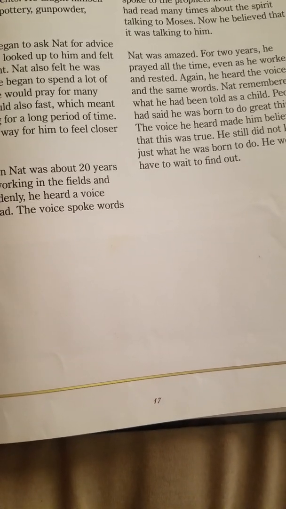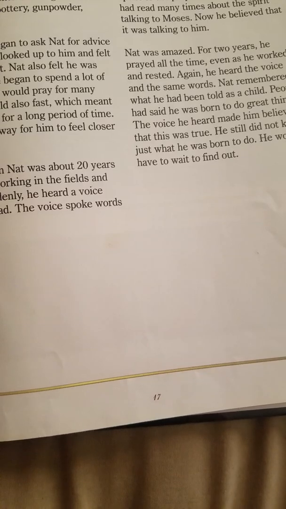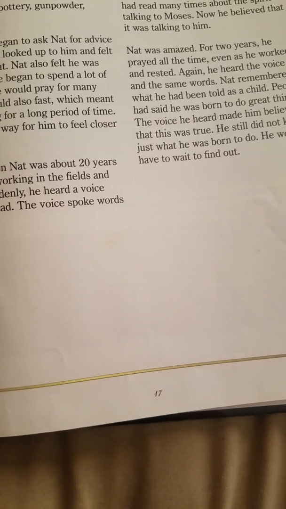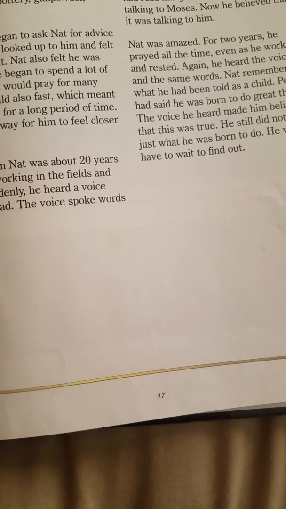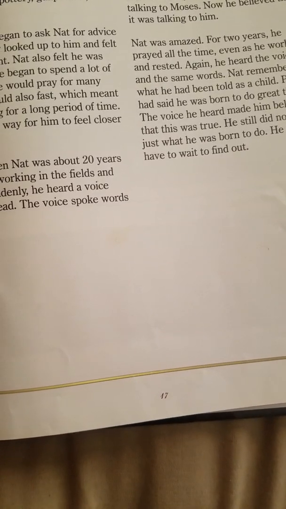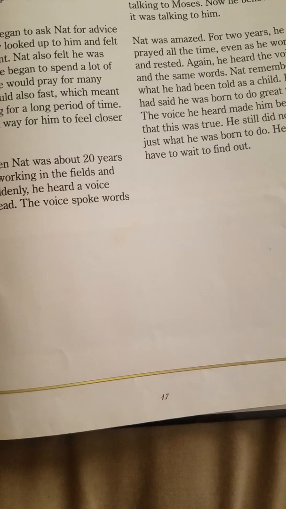He would pray for many hours. He would also fast, which meant he ate nothing for a long period of time. Fasting was a way for him to feel closer to God. One day, when Nat was about 20 years old, he was working in the fields and praying. Suddenly, he heard a voice inside his head.